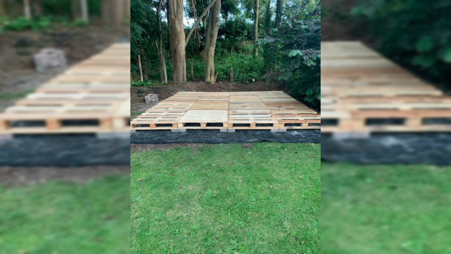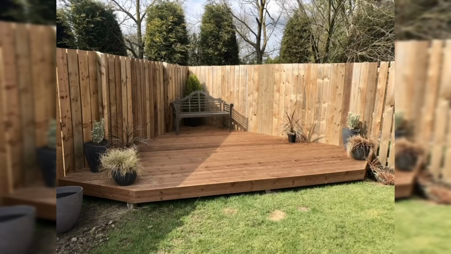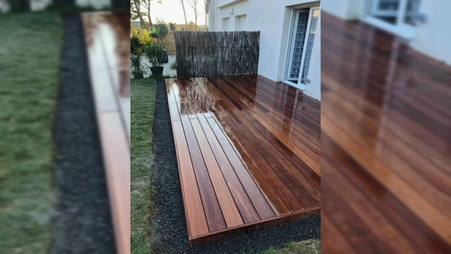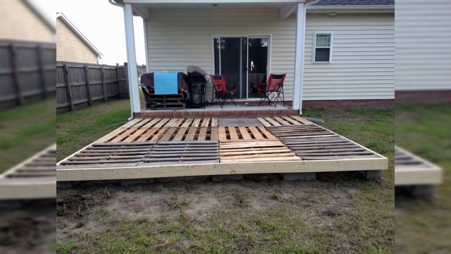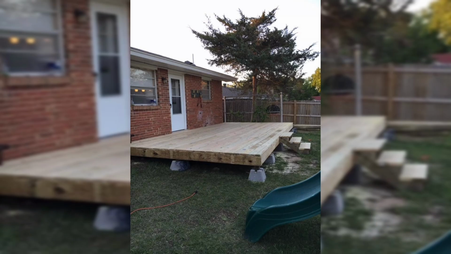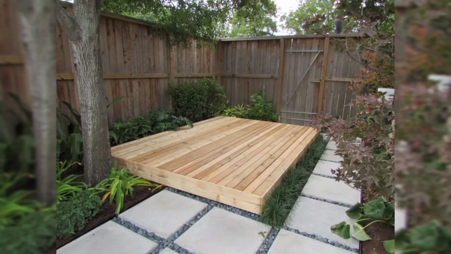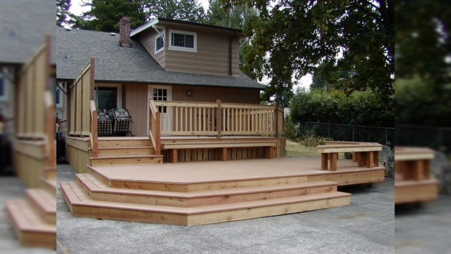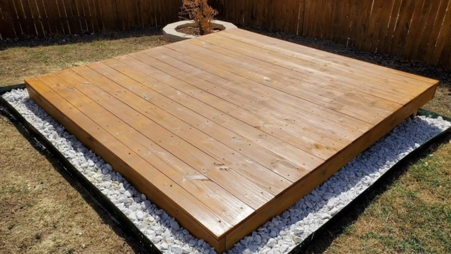The simplicity of a ground level deck type requires less structure, then provides a deck. There is no need for flexible railings or complexity, which makes it simple to build, progress, and great for cost effectiveness.